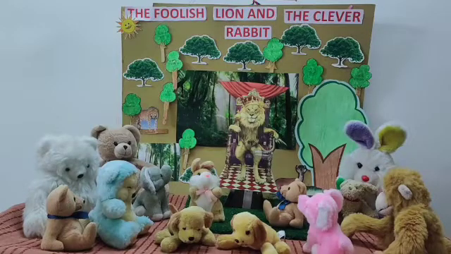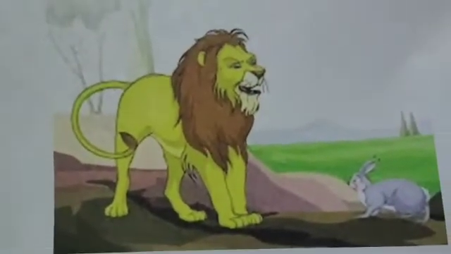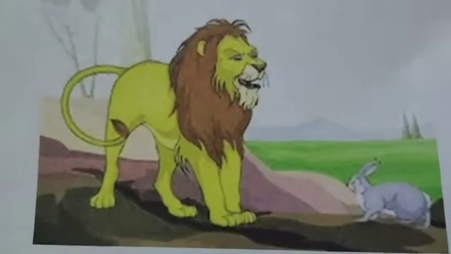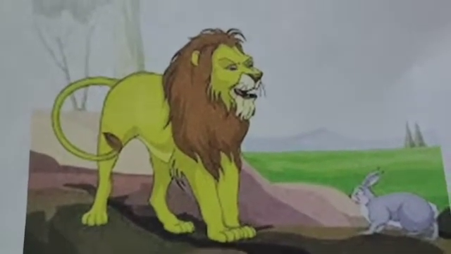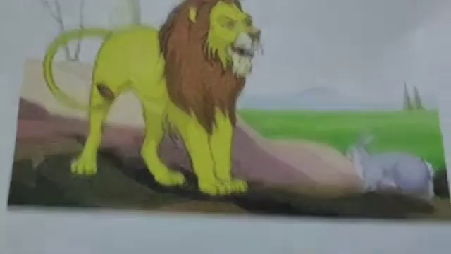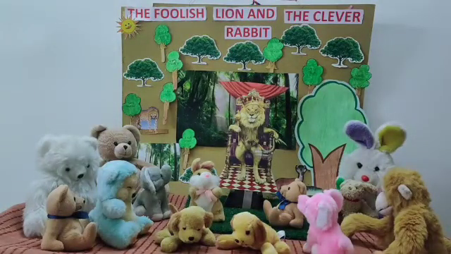He walked fast to the lion's den and told the lion, "Lion, King, your majesty, before you kill me, I have something to tell you." But as the rabbit reached the lion's den late, the lion was angry and said, "You are such a small animal, so I'm not going to be satisfied eating only you."